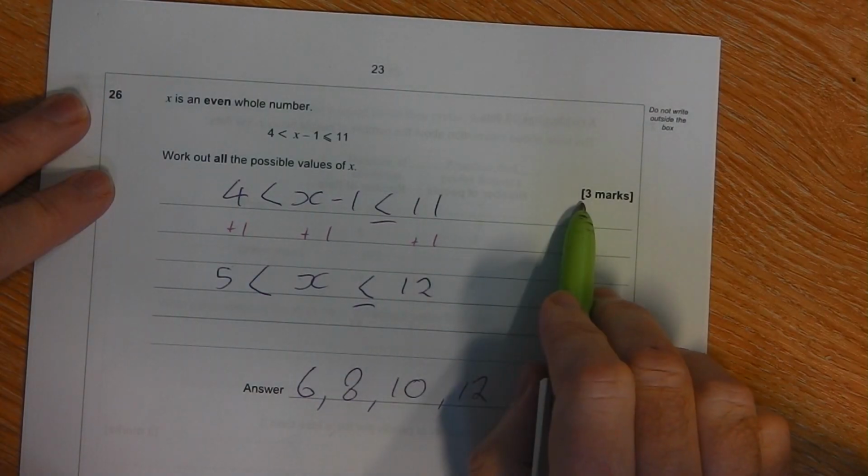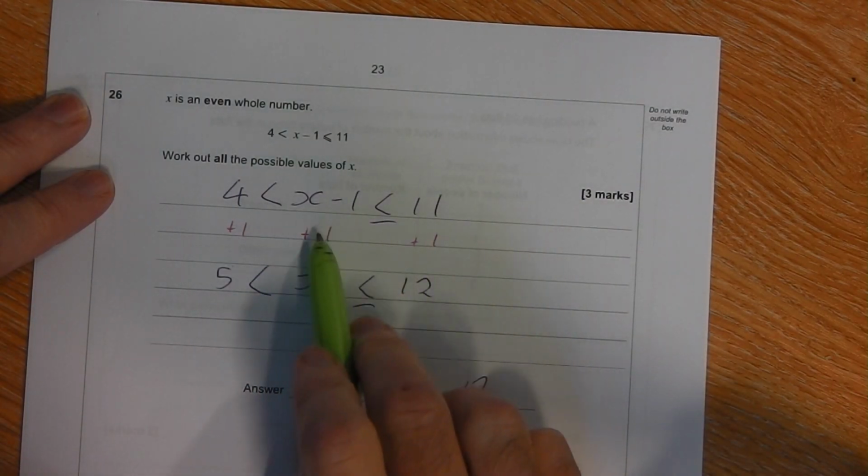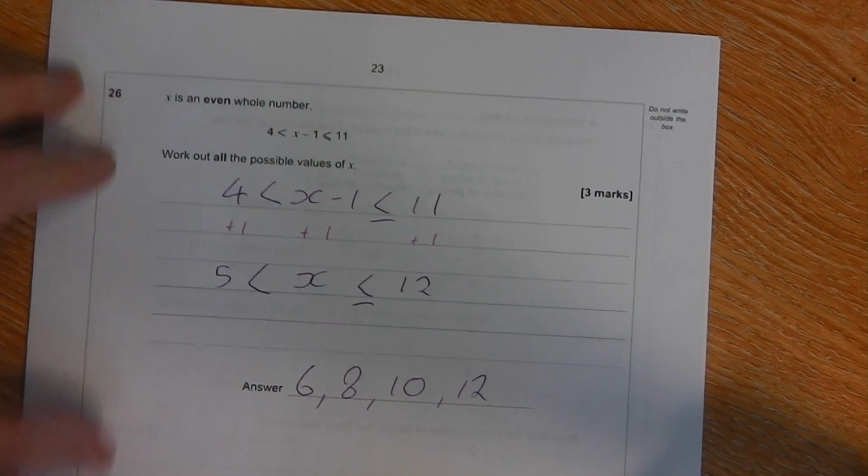Okay. And that's why it's worth the 3 marks. It was just that extra step. Basically adding 1 to each to get x on its own.